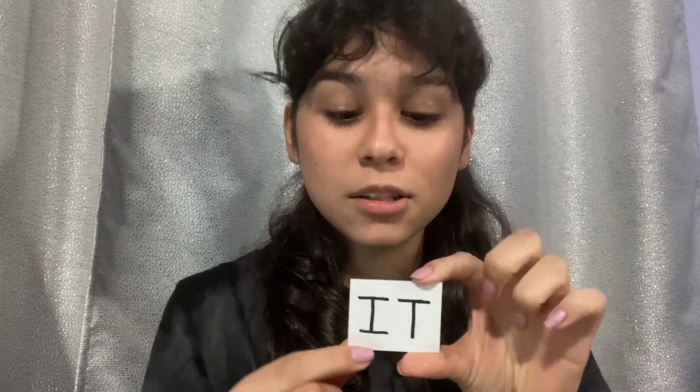digraphs on it. A digraph is 2 letters that make a sound when they work together or blend together, such as E-T, making the et sound, et. We also have I-T, which makes it, when they work together. Another one we have is A-N, and when they work together, they make the an sound. An, A and N.